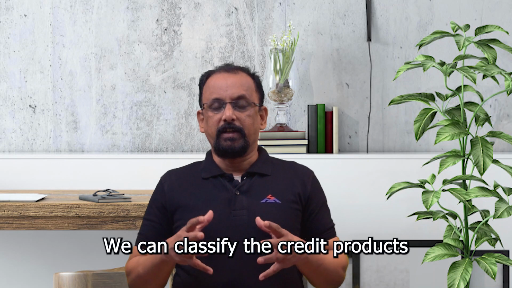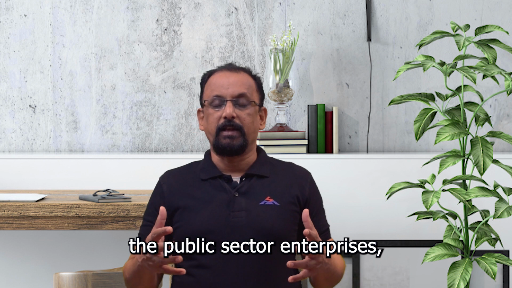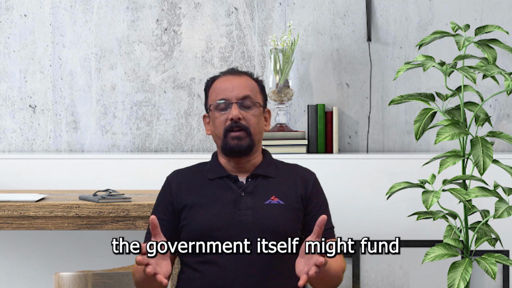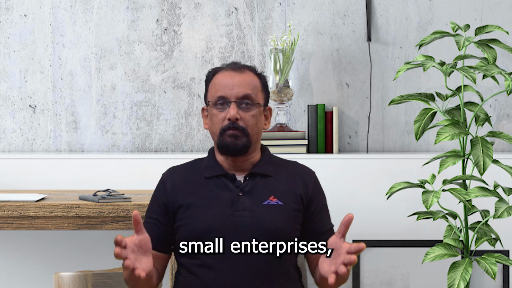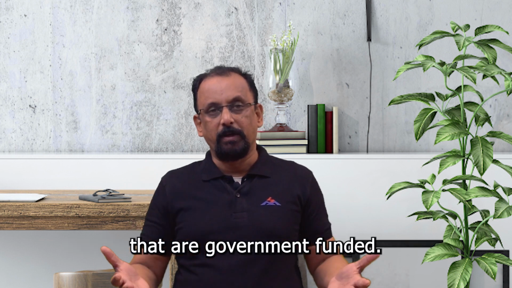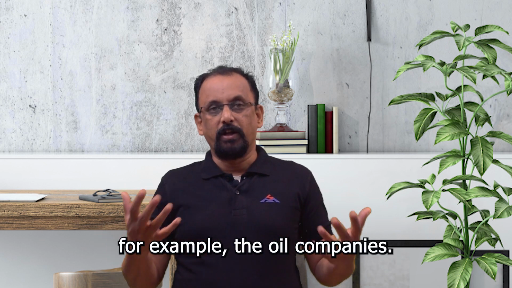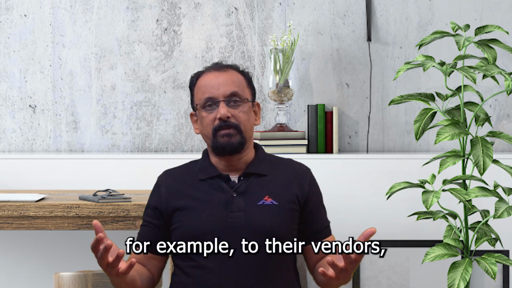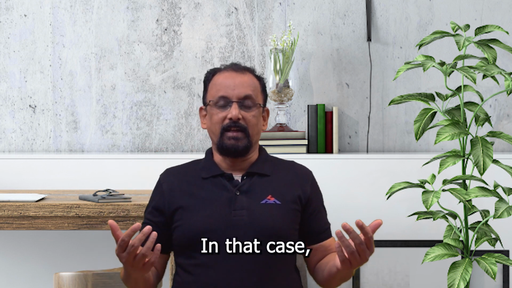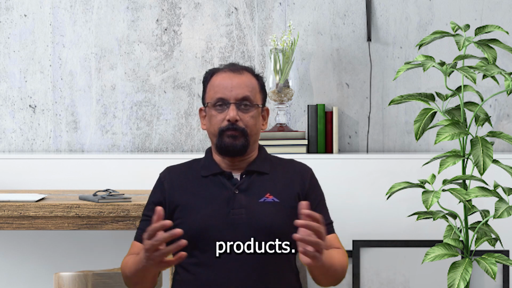We can classify the credit products based on whether the government or the government agencies like the public sector enterprises are funding that credit. For example, the government itself might fund various enterprises like medium and small enterprises through certain schemes, and those are definitely credit products that are government funded. The government also might fund through, let's say, public sector enterprises. For example, the oil companies might give certain advances to their vendors, which will help them procure certain material. In that case, it is the government indirectly funding some of the credit products.